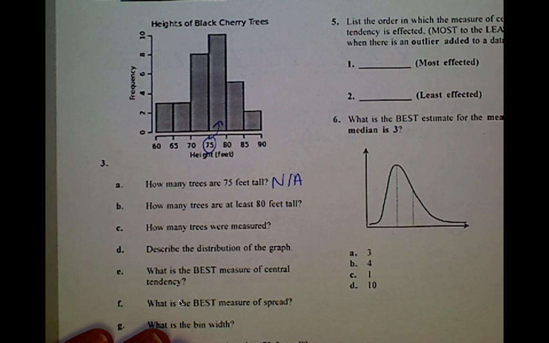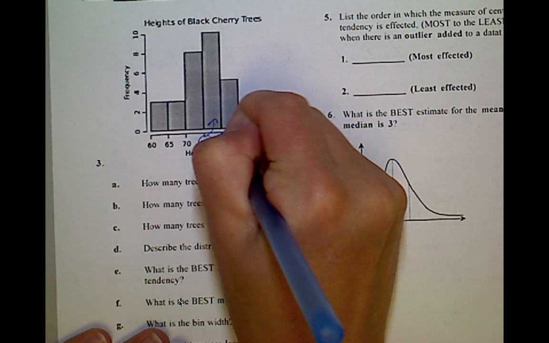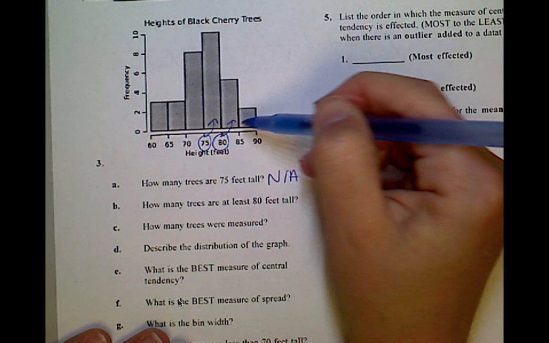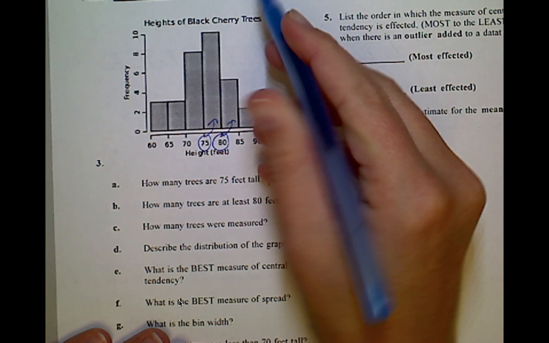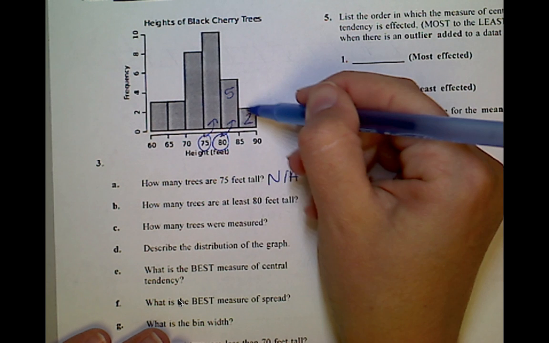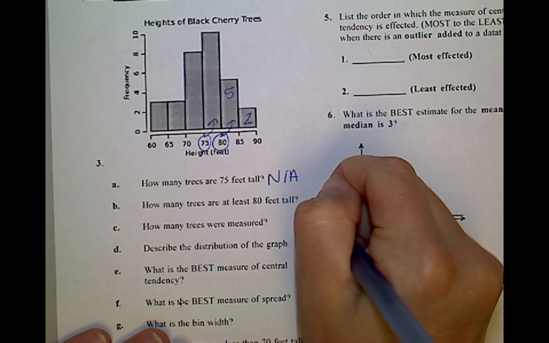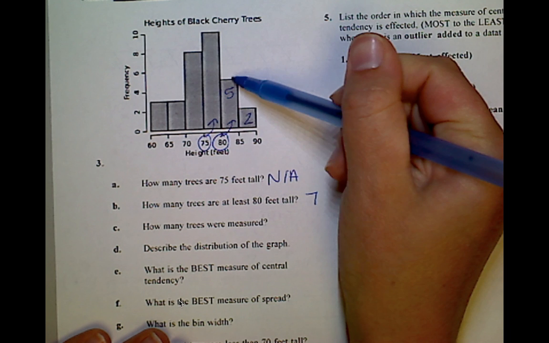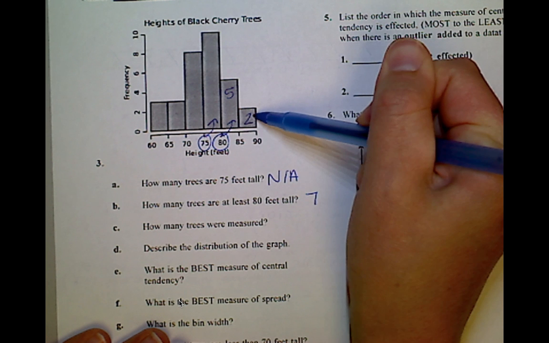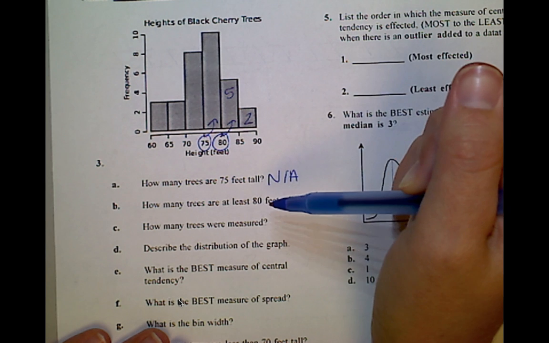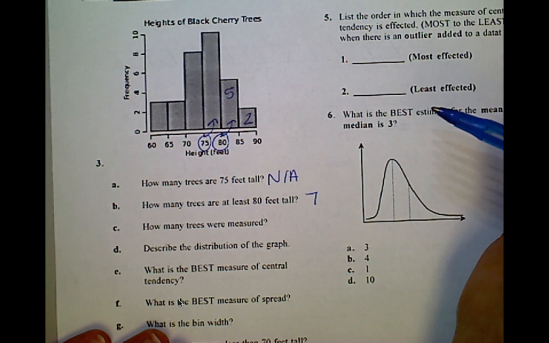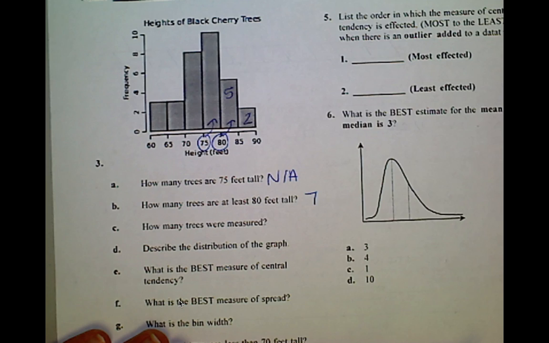How many trees are at least 80 feet tall? 80 feet is in here, because remember, when you get to the fence, you got to jump it. So at least 80, there are 5 in this bin, and there are 2 in this bin. So I would say that a total of 5 plus 2 would be 7. At least means you're 80 or more. Because if I say I have at least $20 in my pocket, I could have $20, but I could also have more than $20.